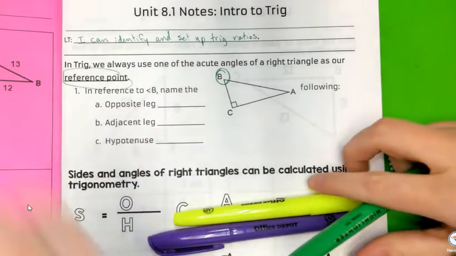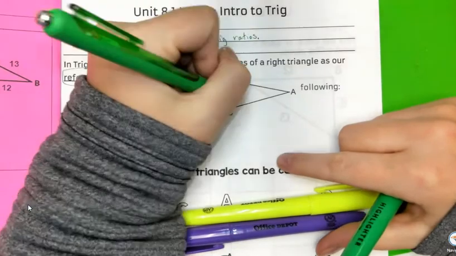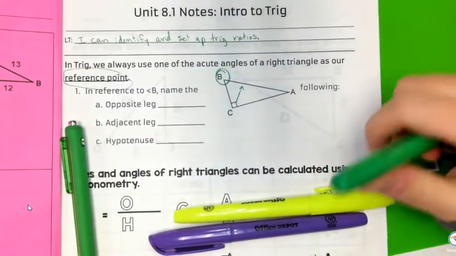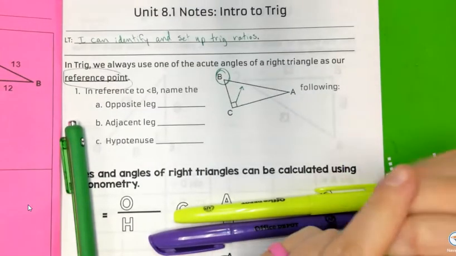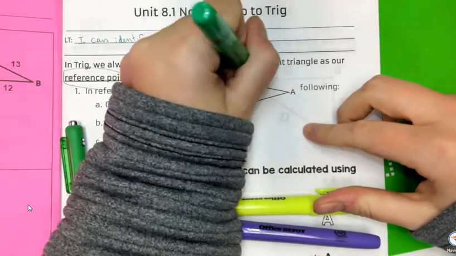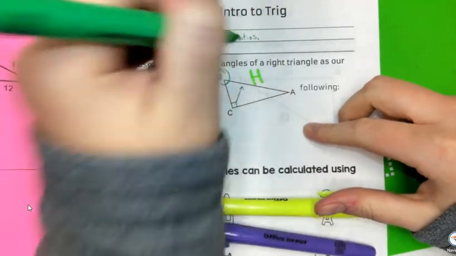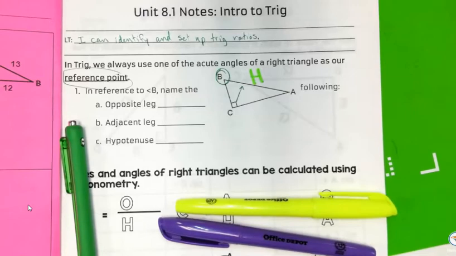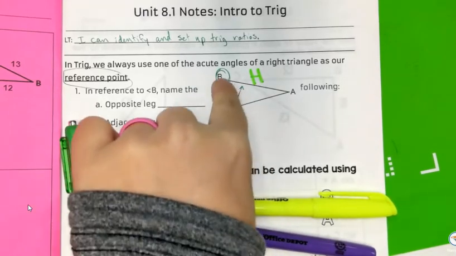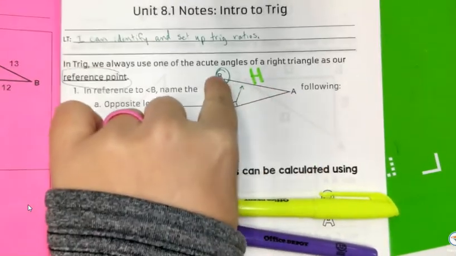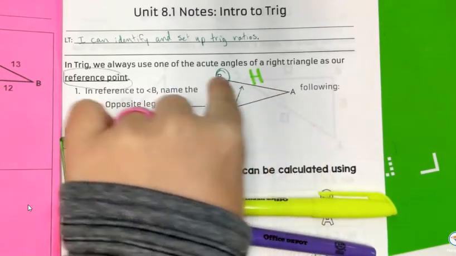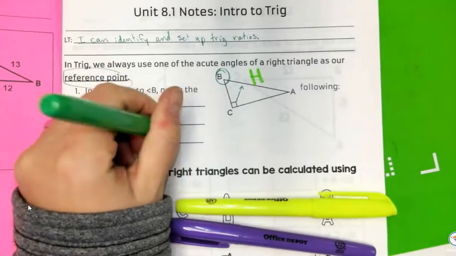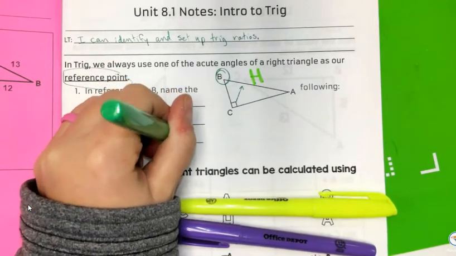And remember, with special right triangles, you'd always have to identify the hypotenuse. And to do that, you want to go across from the right angle. So wherever your right angle is, across from it is going to be your hypotenuse. Okay, so it says if we are identifying the hypotenuse and we say it's right here, we look at this line and it goes from B to A. So that is what that side is. So it is segment BA.